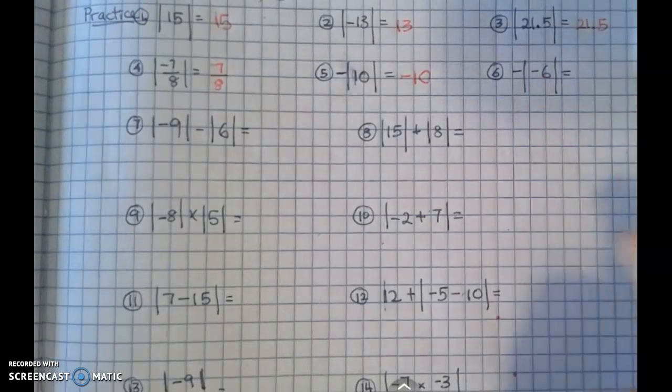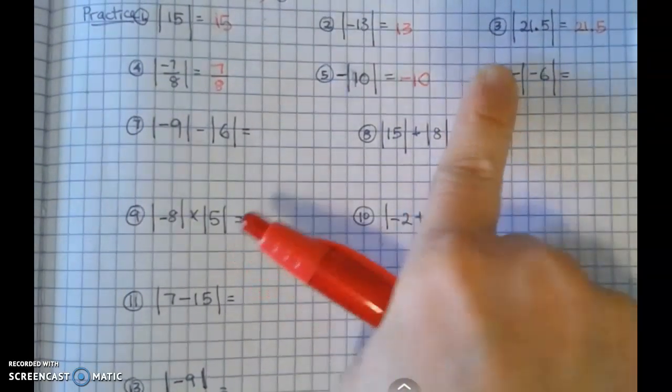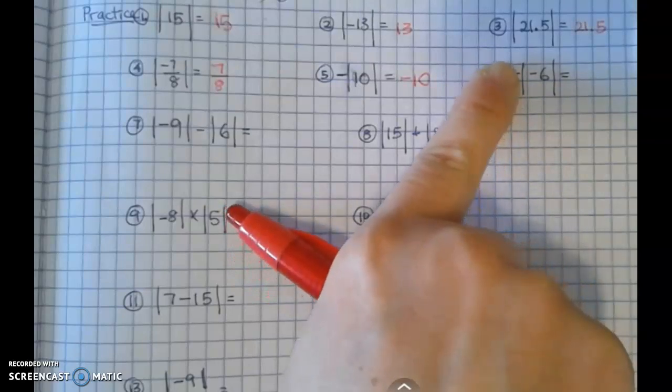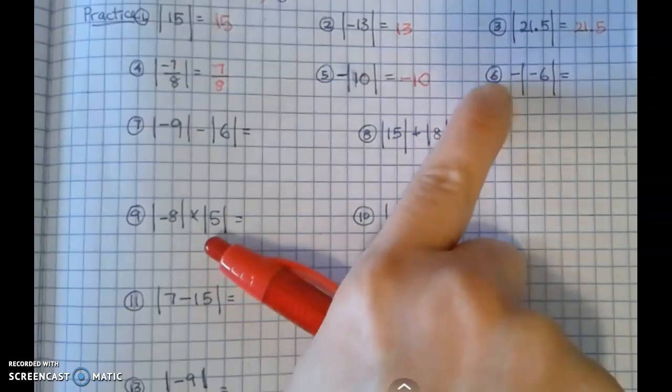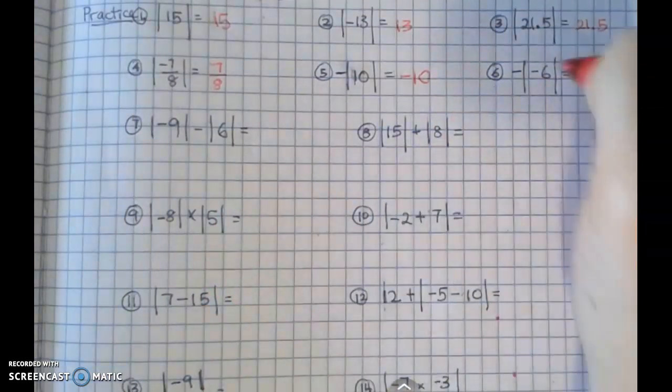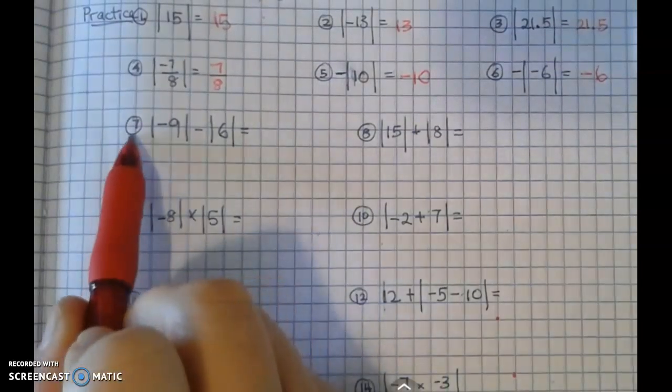And what about the absolute value of negative 6, and then there is a negative sign afterwards? What's the absolute value of negative 6? It's 6. Then you apply the negative sign, then you get negative 6. Okay? All right, then what about number 7?